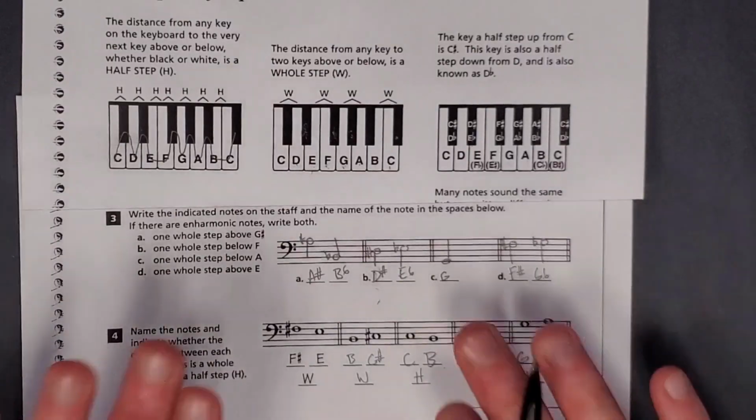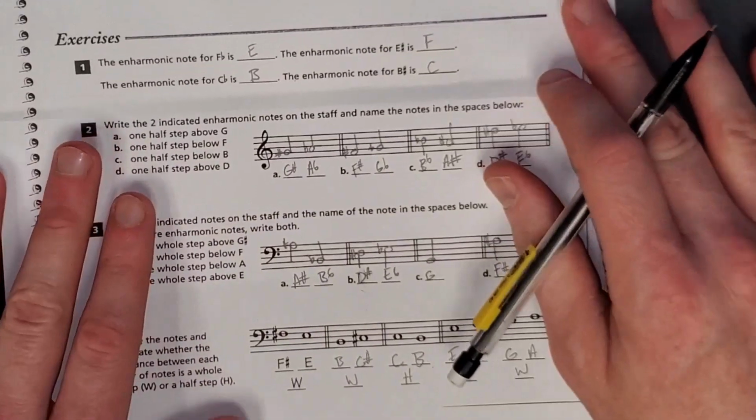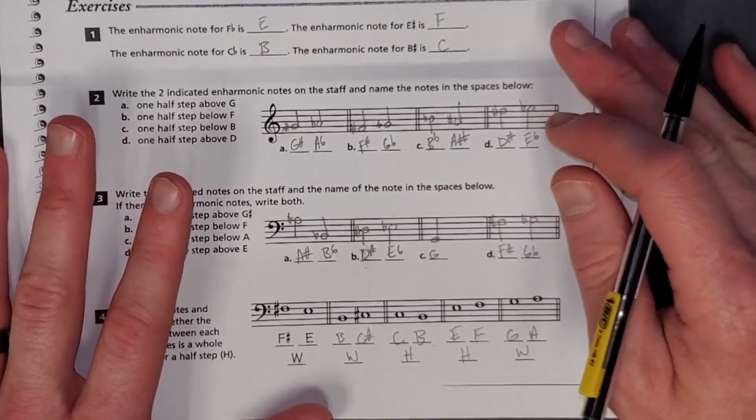And there you go, folks. That is Alfred's Essentials of Music Theory, Unit 6, Lesson 25.